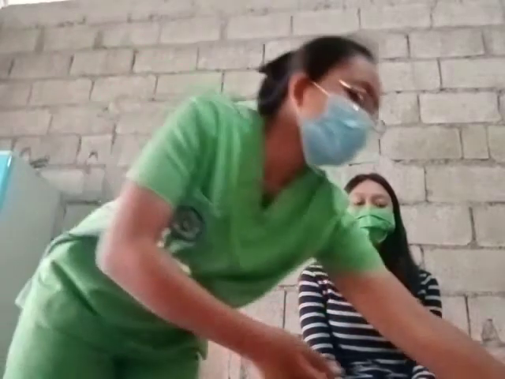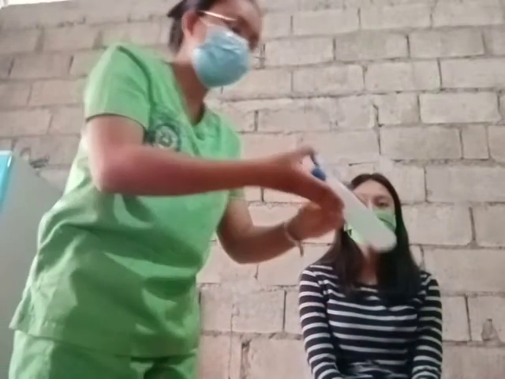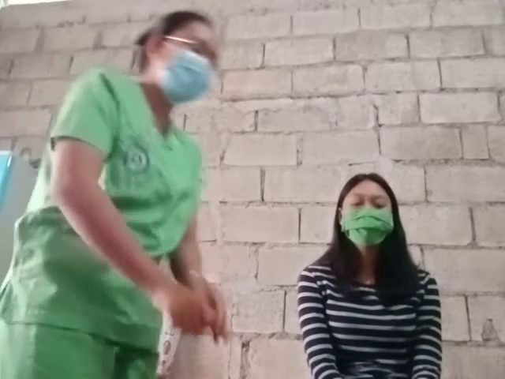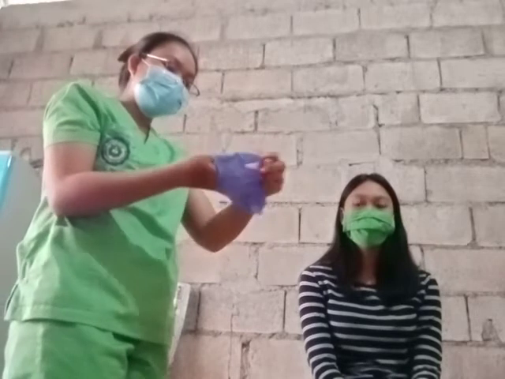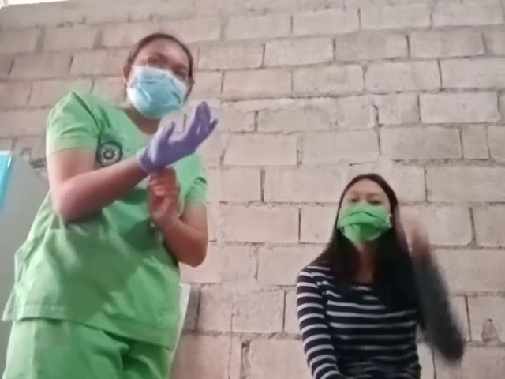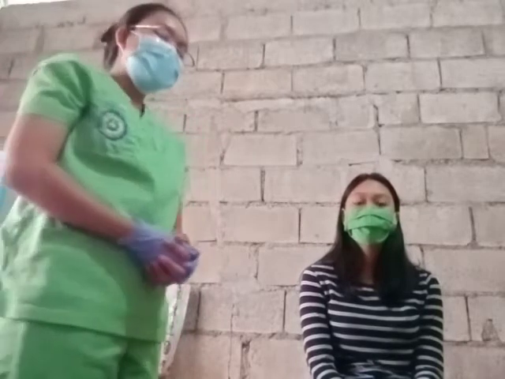First, do hand hygiene. Use clean gloves if necessary. Provide privacy by closing the curtains and closing the doors.